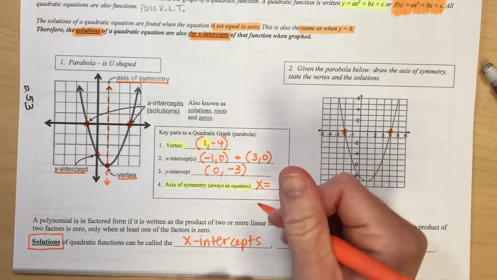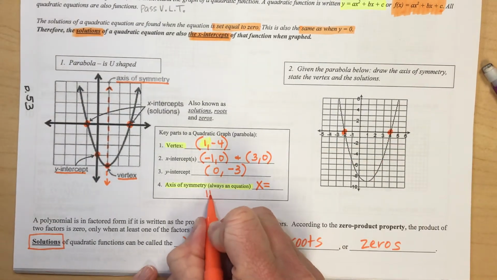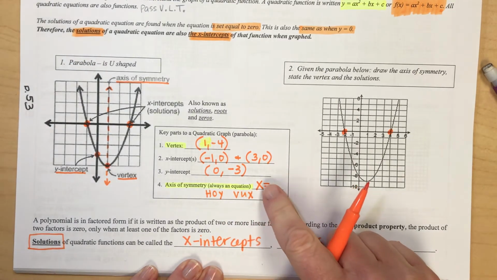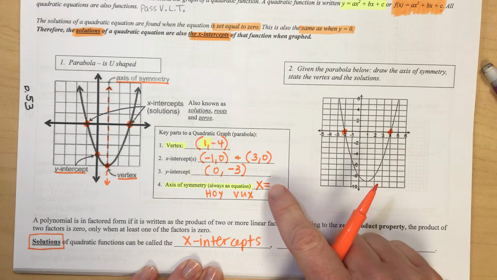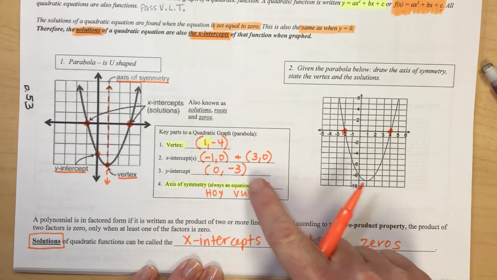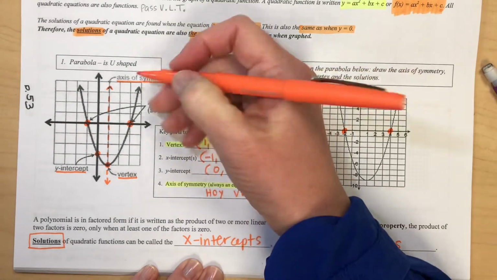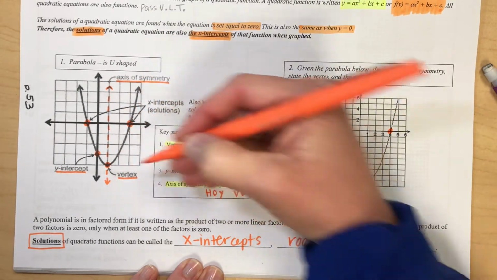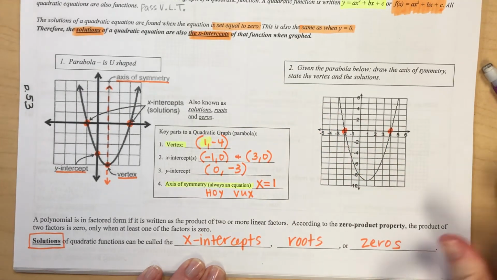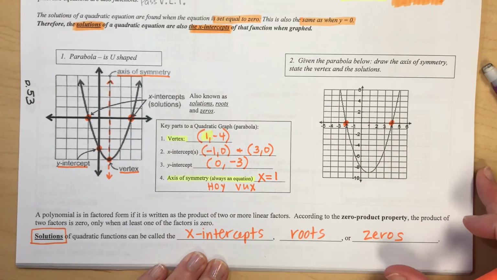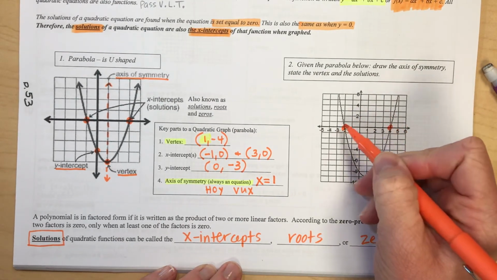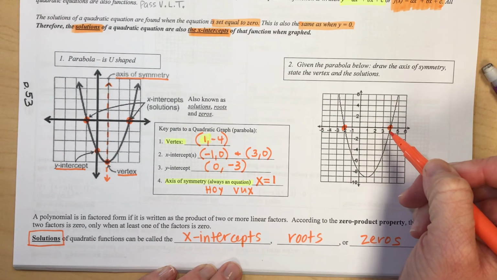A vertical line is, in my class, we talk about Hoy and Vux, and Vux represents a vertical line, so it's going to be x equal to a number for the equation of your line. The x of your vertex and the x of your axis of symmetry should be the same, because your axis of symmetry should go through your vertex, so it will have the same x value as your vertex. Okay, stay tuned. In our next video, we're going to actually start factoring and finding the location of where our parabola will cross our x-axis.